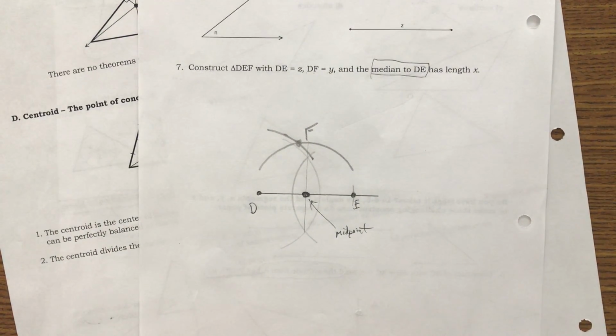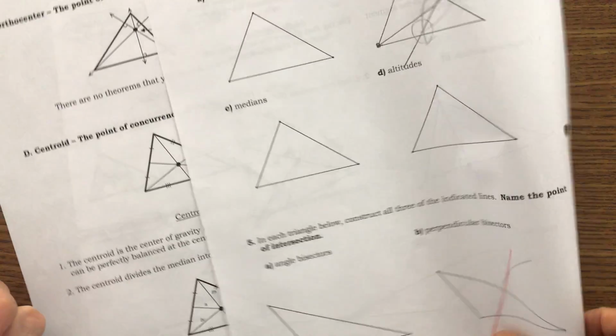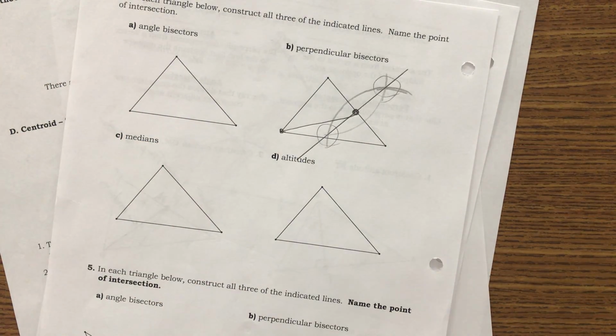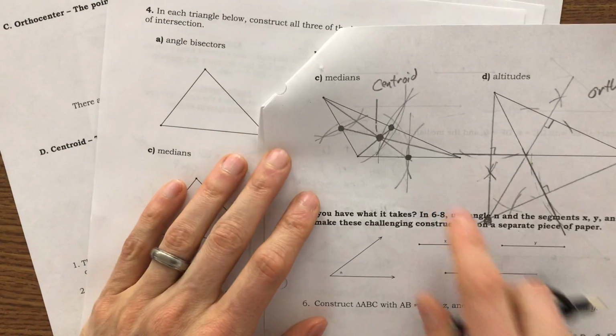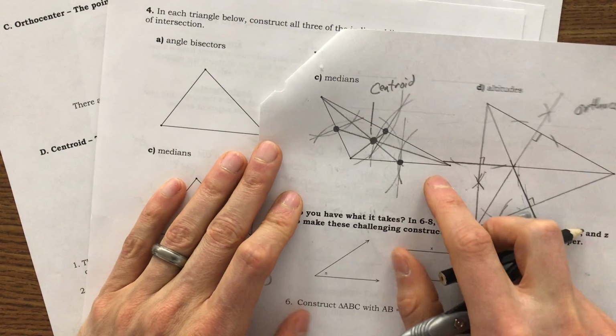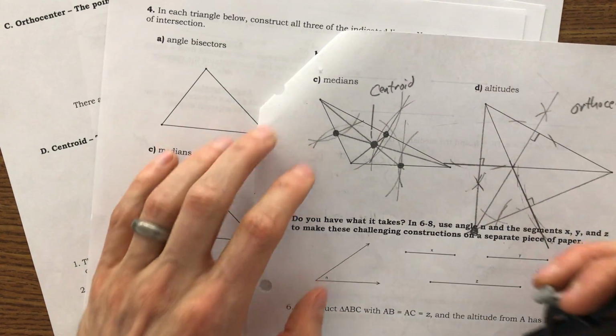All right, yeah, Andrew. Oh, I have a question on, what is it? 5C, the medians. 5C. Oh, okay. Which one's 5? 5C, the medians. Okay. Yeah, that one. I tried it, but then I wasn't sure.